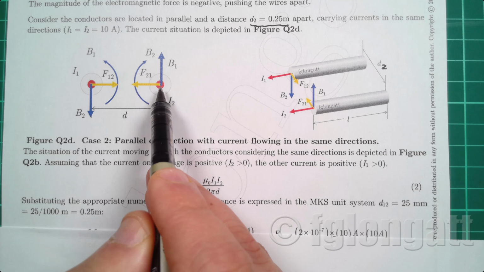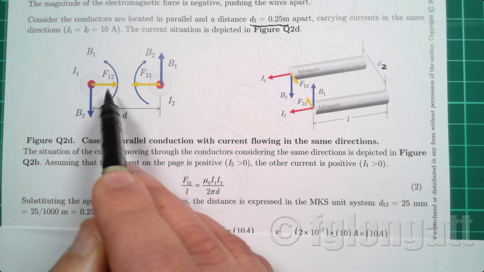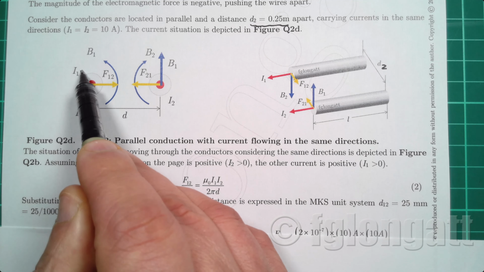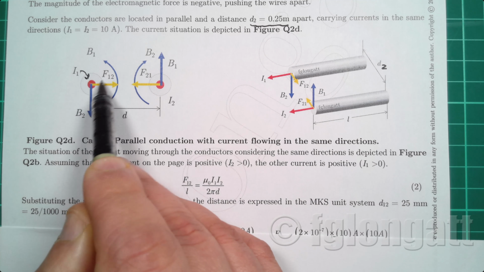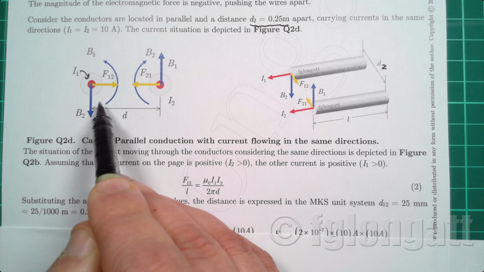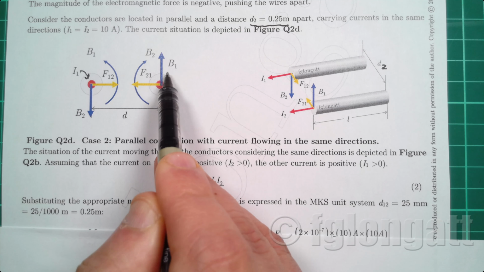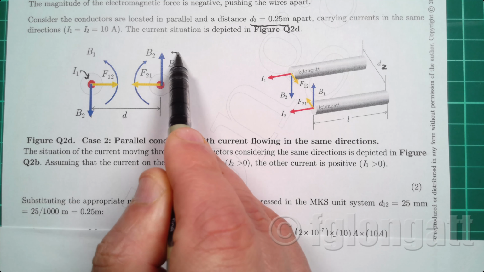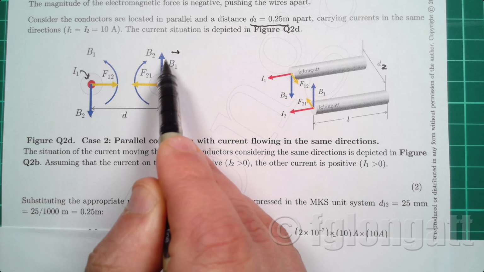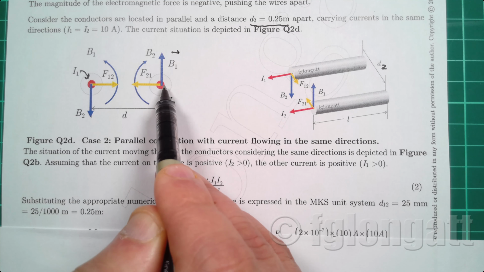Let's start with the current I1. This current I1 is creating the magnetic flux density going anti-clockwise. At this position, we have the magnetic flux density B1.